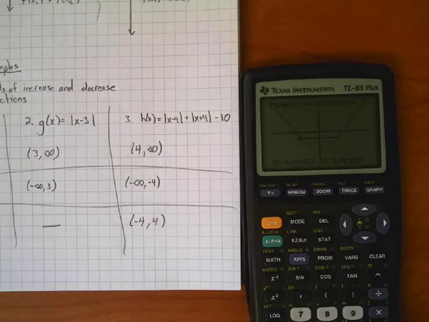So these are graphs that are increasing, decreasing, and constant, and so you'll be analyzing some graphs and telling me whether or not they're increasing, decreasing, or constant on certain intervals.